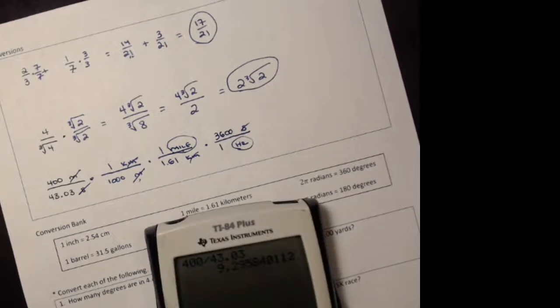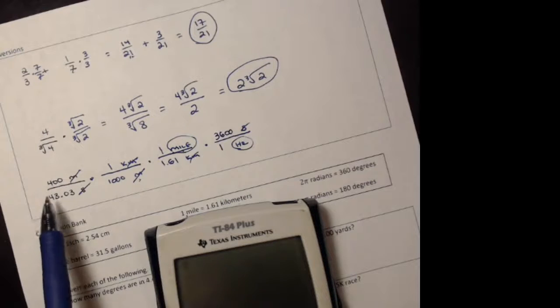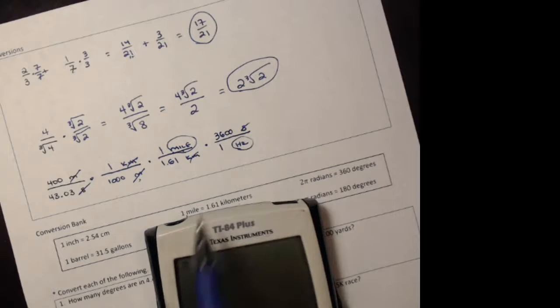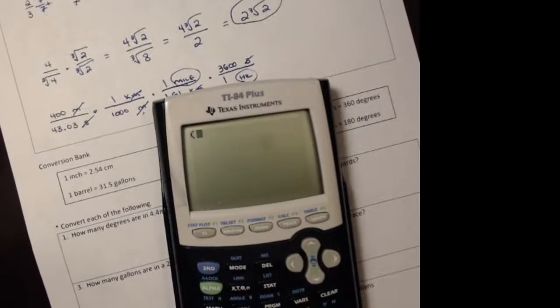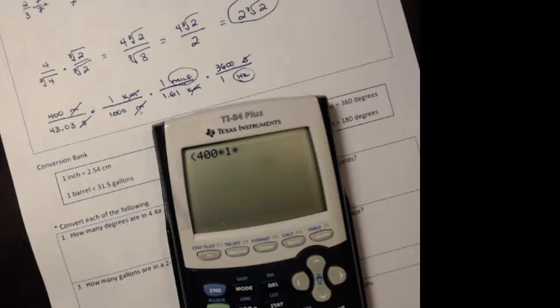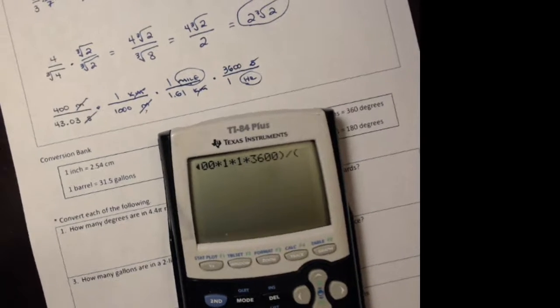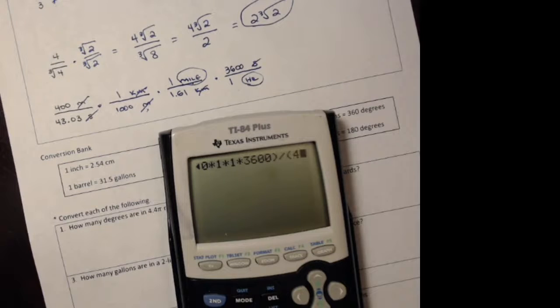The last thing we just need to do here is take all the values in the numerator and divide it by all the values in the denominator. Watch how we use parentheses for this just to keep it organized. All the numbers in the numerator divided by, parentheses again, group that, all the numbers in the denominator.